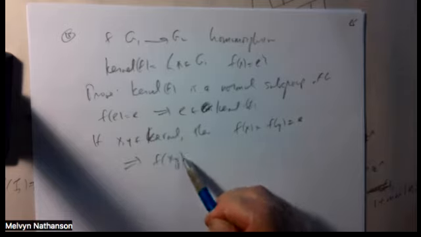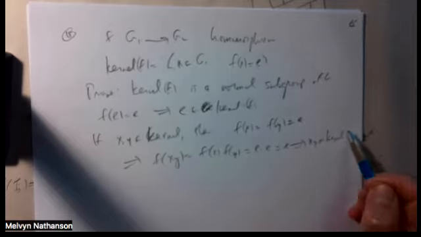So F of X times Y, which is F of X times F of Y, because F's a homomorphism. This is E times E, which is E. So XY is in the kernel. So the kernel is closed under multiplication.